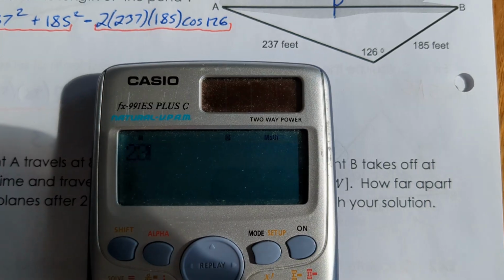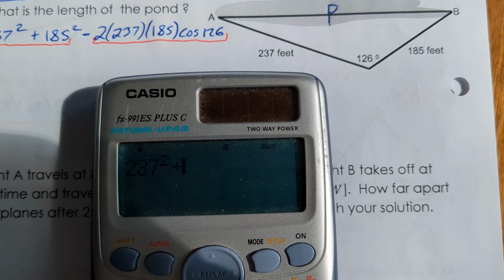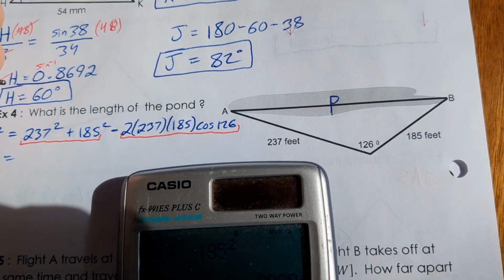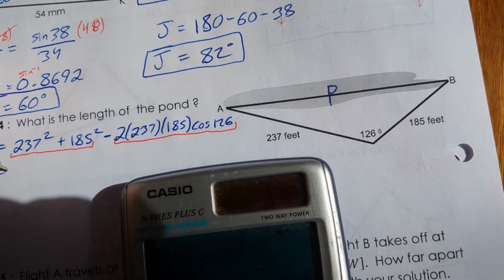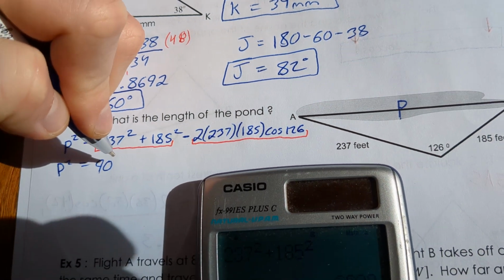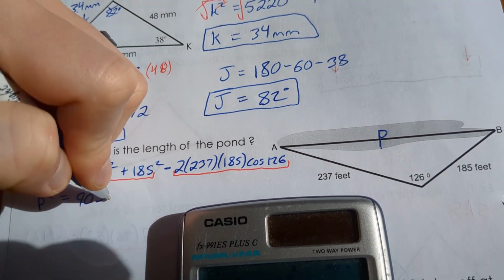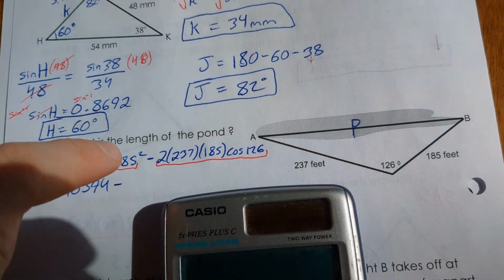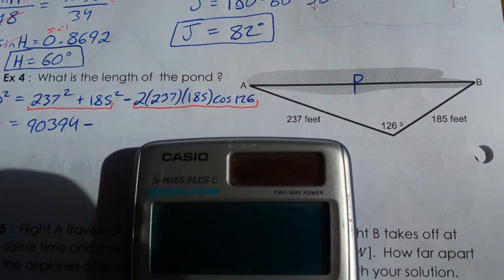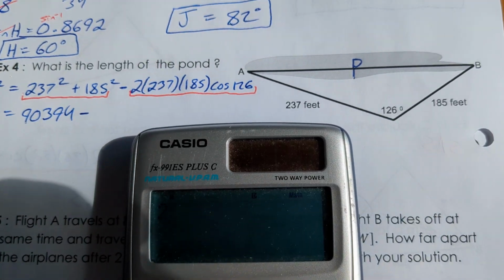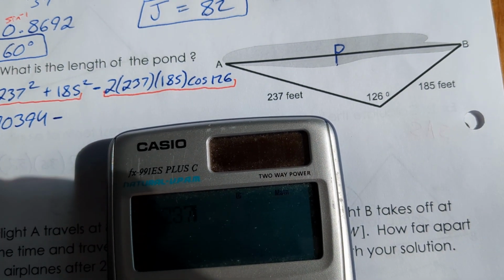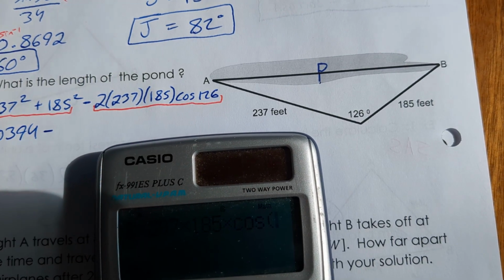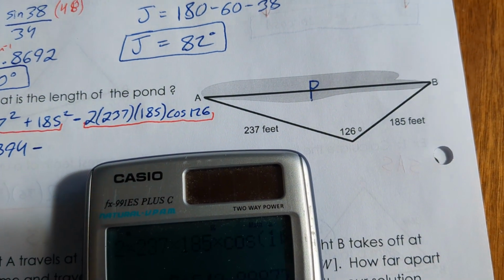Okay, so we have 237 squared plus 185 squared. I get 90,394. And then we're subtracting whatever we get when we plug this in. So 2 times 237 times 185 times cos 126.